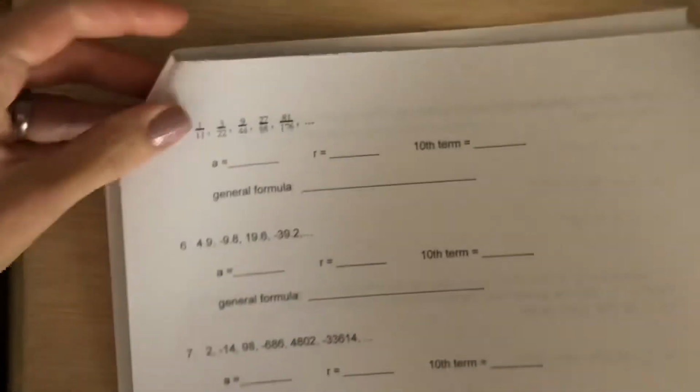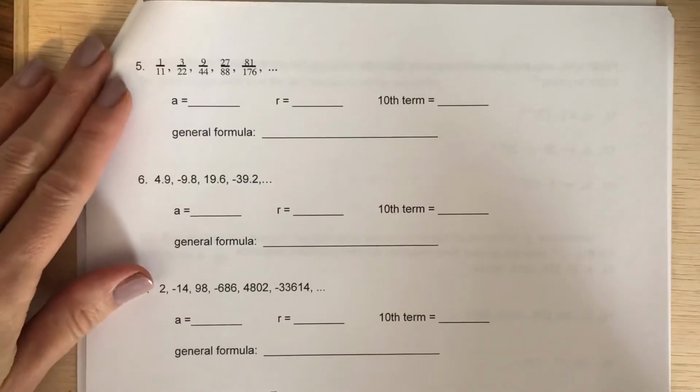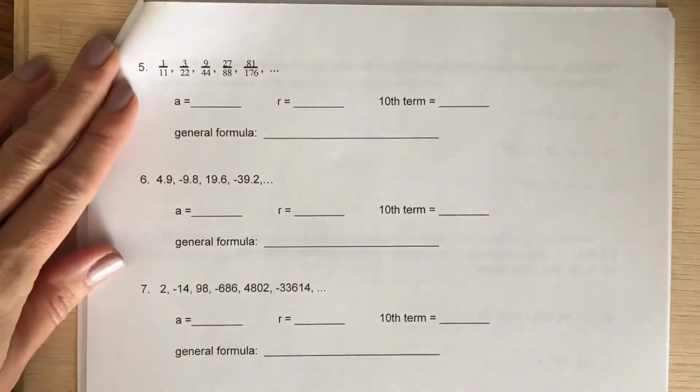So go ahead and work on numbers 5 through 10 in your packet. Pause the video, and then I'll go ahead and fill this in and you can check your answers.